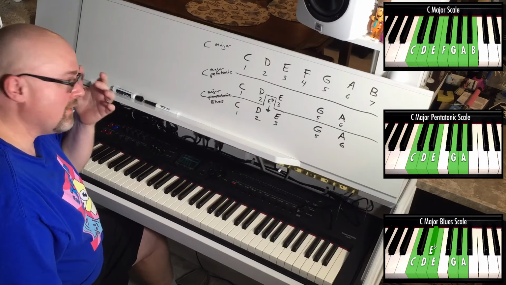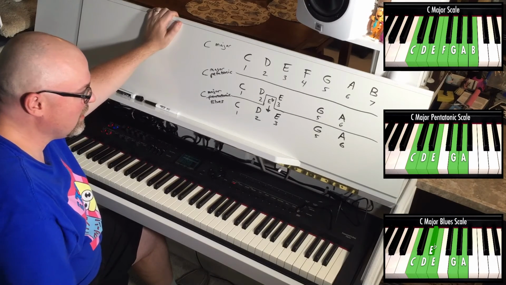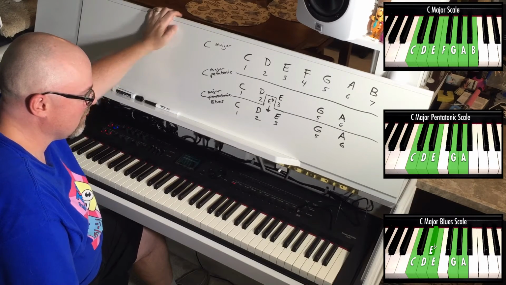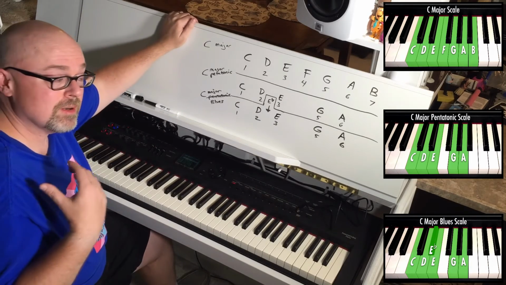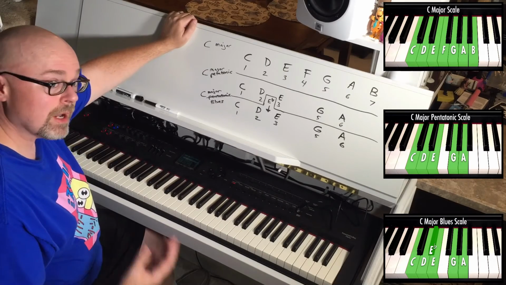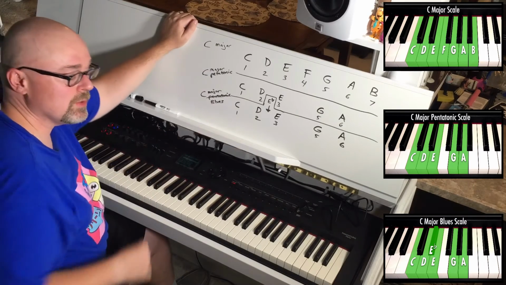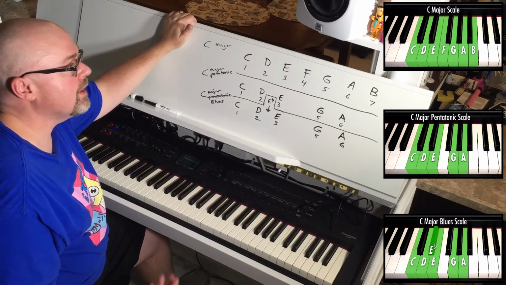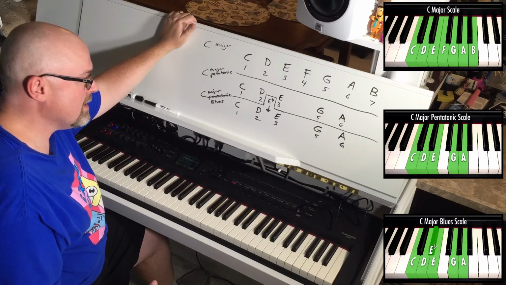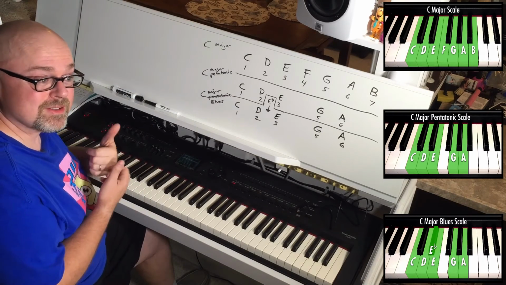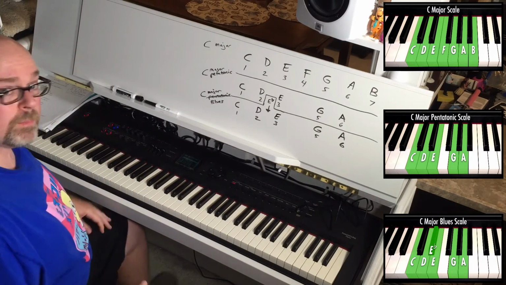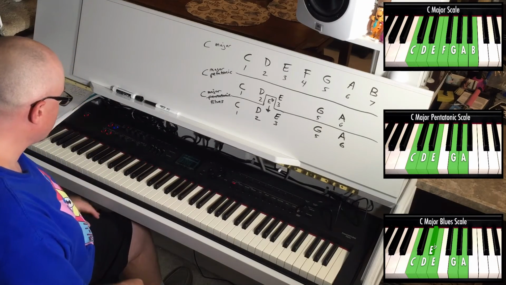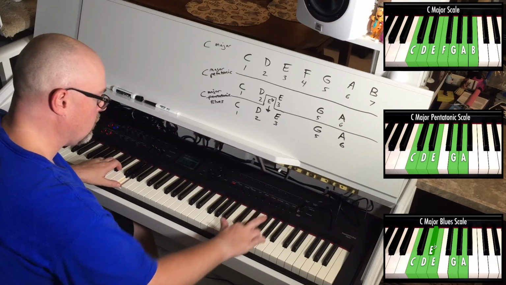So it gives you a completely different feel. Major blues, just like C major, is going to sound a little bit more upbeat than C minor. C major blues is going to sound a little bit more upbeat than C minor blues. It's still the blues. It still has a little bit of a sadness to it. So I'll play a little bit more with it so you can get a better idea of what it sounds like.